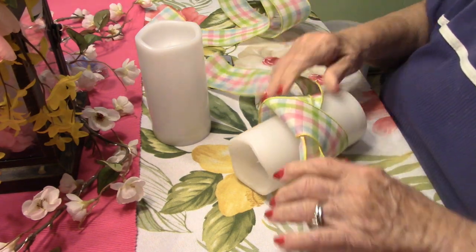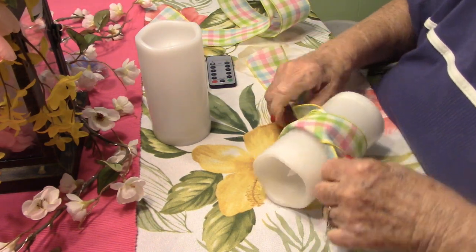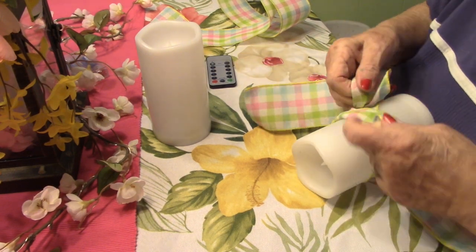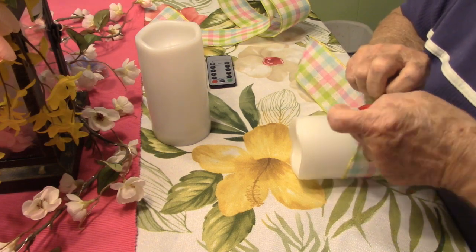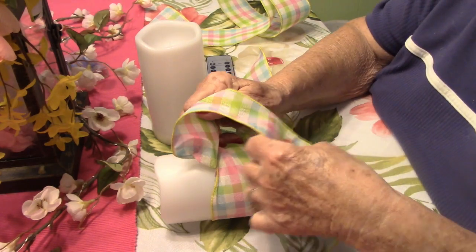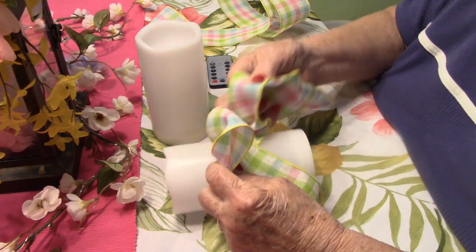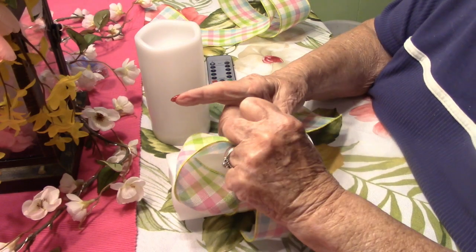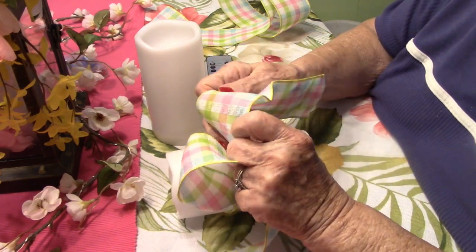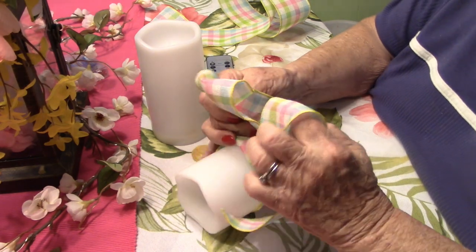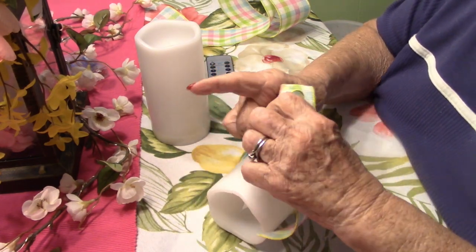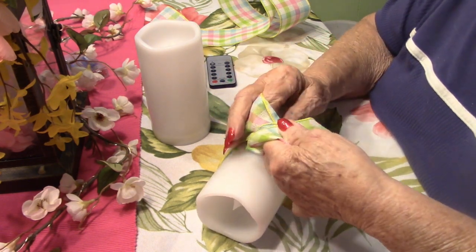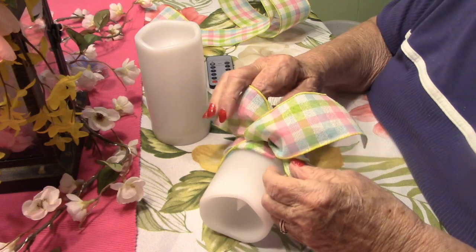So I'm just going to do the best I can at creating a little bow here. And hopefully I have enough ribbon to do this. I think I can.